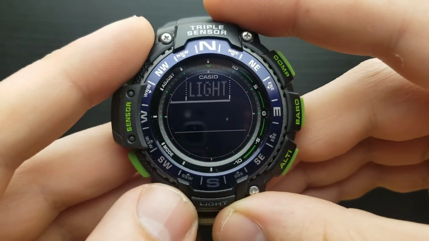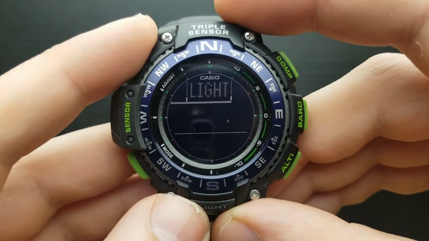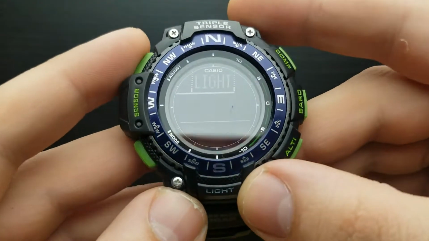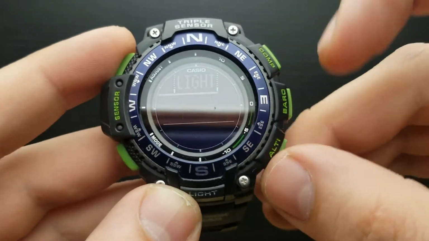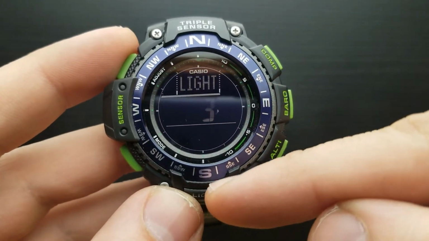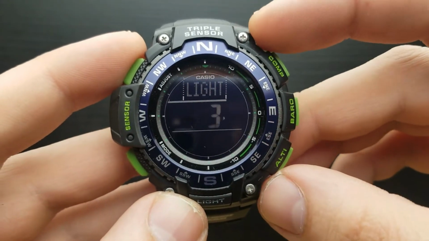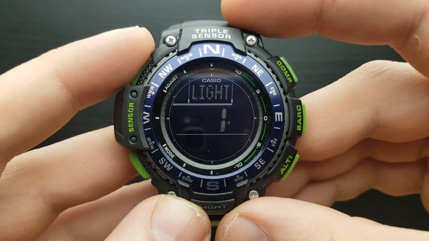Pressing the mode button once again, we enter the light setting. Currently it is flashing watch 1, which means that the light will stay on when you press the light button for 1.5 seconds. But when I press the altimeter button, it will move to 3, indicating that when I press the light button, the screen illumination will stay on for 3 seconds. I'm gonna press the altimeter button to get it back to 1.